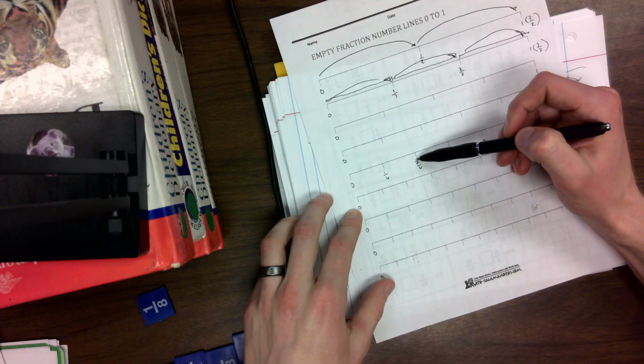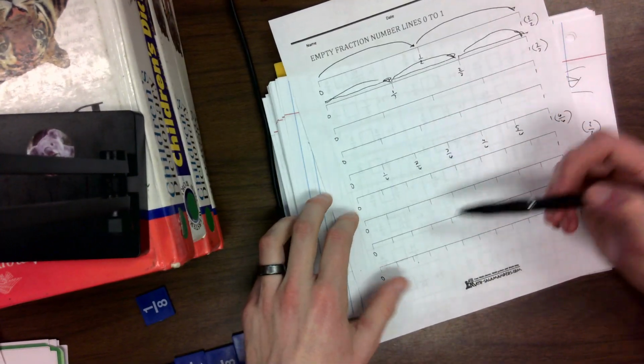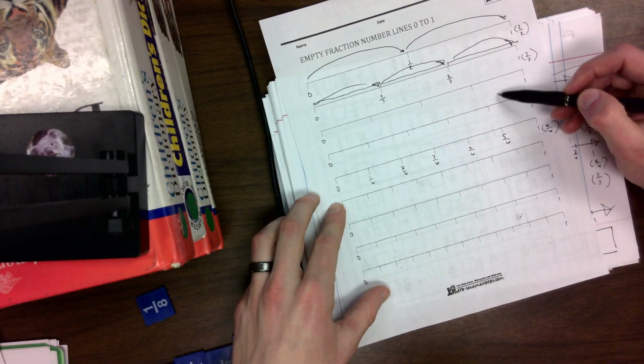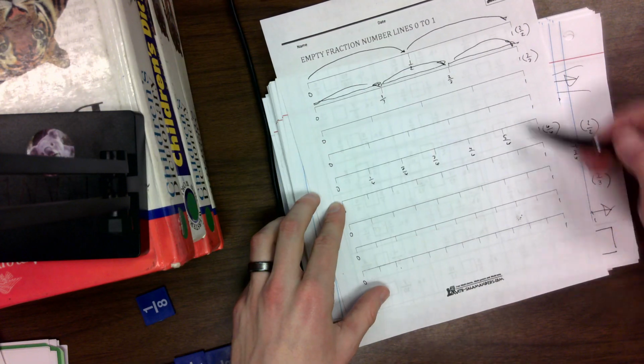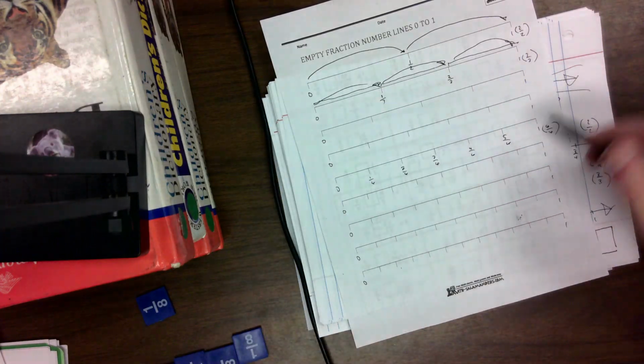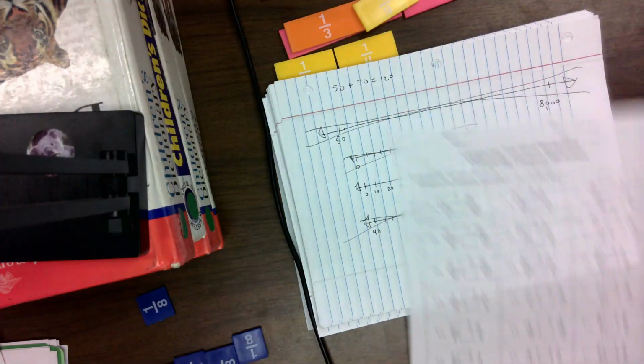2/6 lines up with this one. It lines up with 1/3. It lines up with this one. 5/6 only lines up with this one. Okay, so some of these have more equivalent fractions on the page. Some have less. But anyway, we are comparing 4/6 to 12/12.